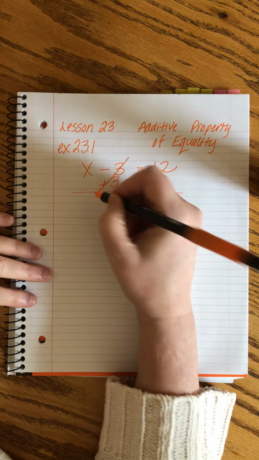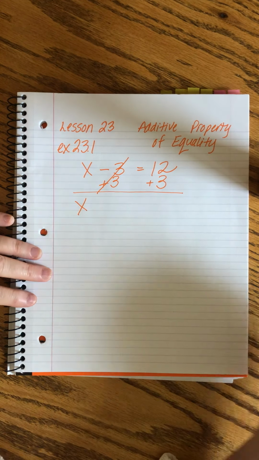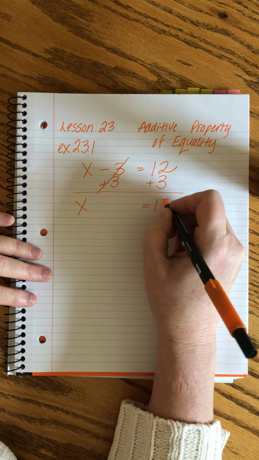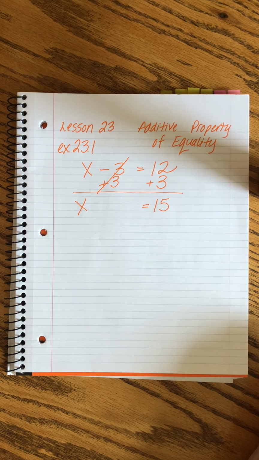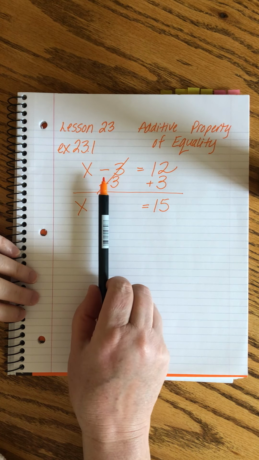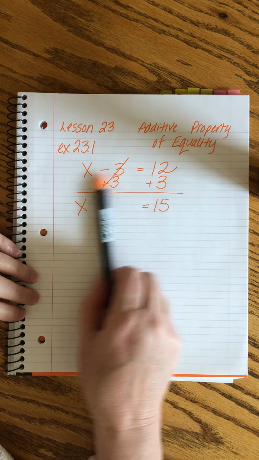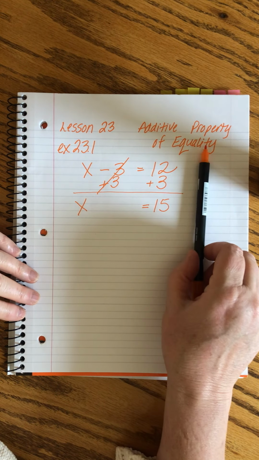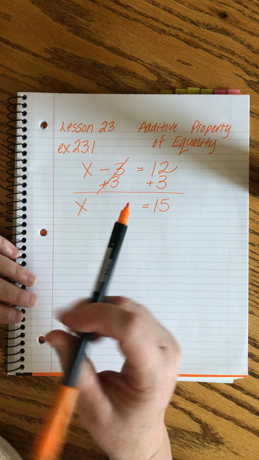Okay, so these two cancel each other out. We just have an x there. And we say that x equals 15. Now, this process wouldn't be possible without this rule, this additive property of equality.